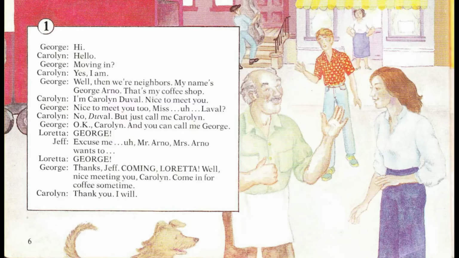Nice meeting you is said when we want to leave the person and when we finish the conversation, when we met someone for the first time. When we start the conversation, we say, "Nice to meet you," and when we want to leave and say goodbye, we say, "Nice meeting you."